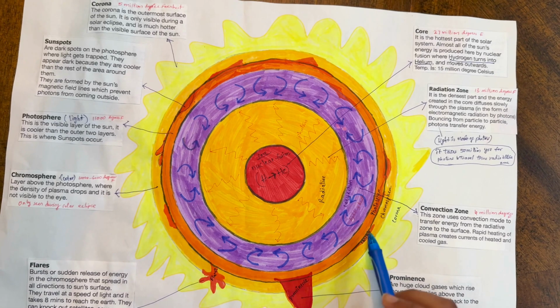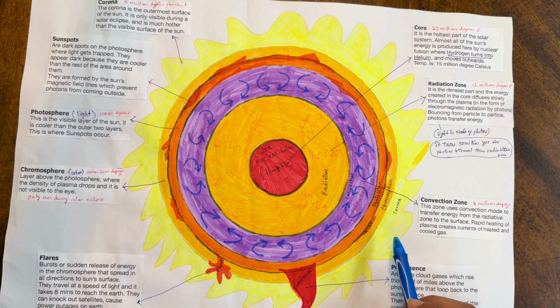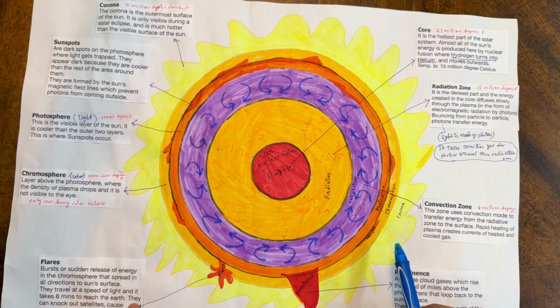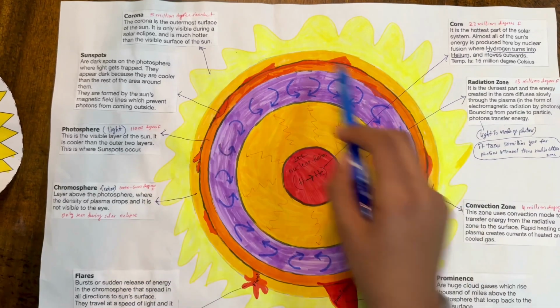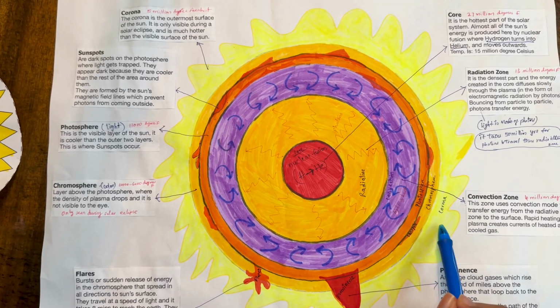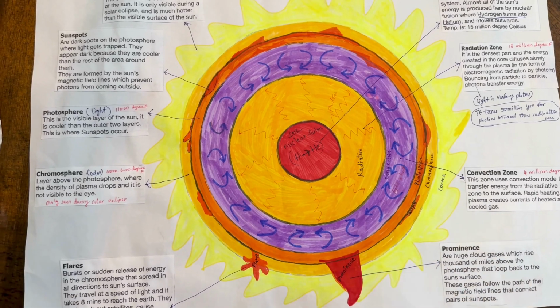However, you can see the chromosphere and corona only at one time, and that is either using special equipment or during a solar eclipse. During a total solar eclipse, the moon covers this entire part, and because of that, we're left with the chromosphere and corona, so we're able to see them. This is also called the sun's crown.